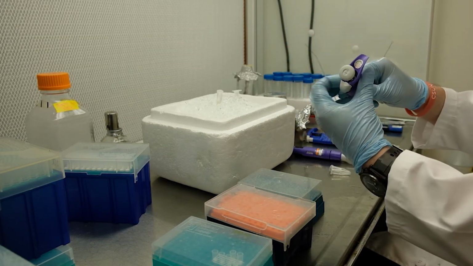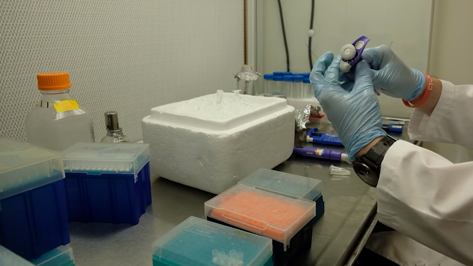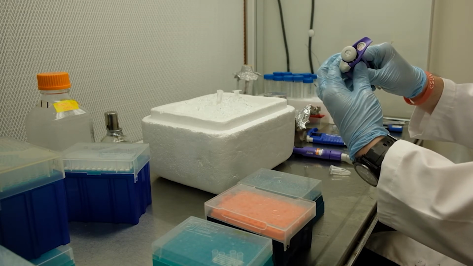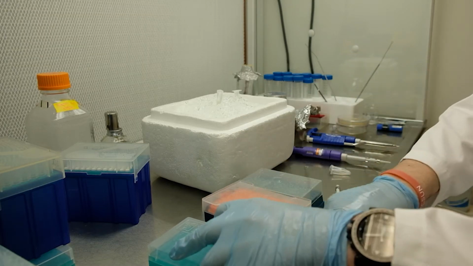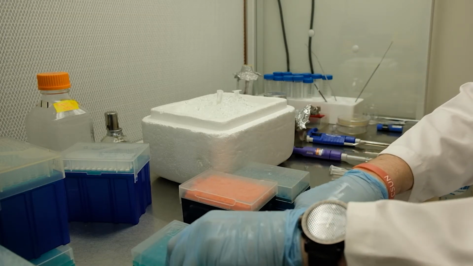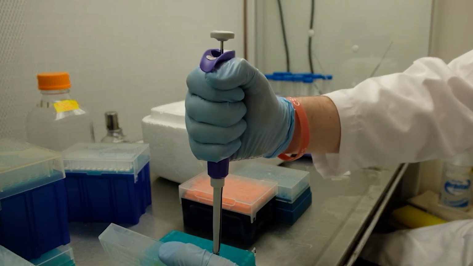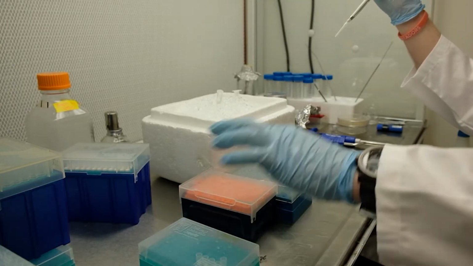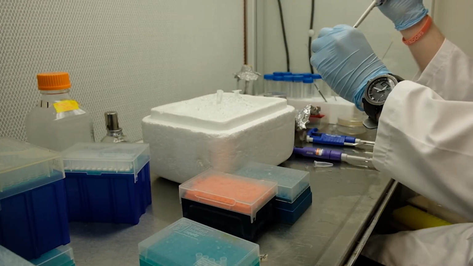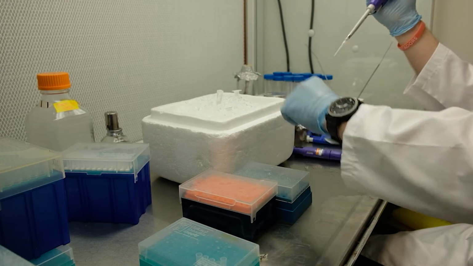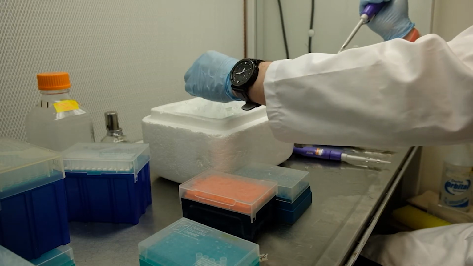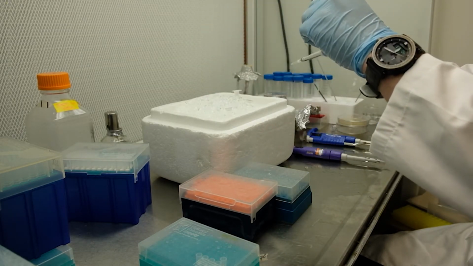Adjust your pipette to the volume that you're going to transfer. For us, it's going to be 20 to 50 microliters. And perform the actual transfer: cryoculture A to tube A, cryoculture B to tube B.